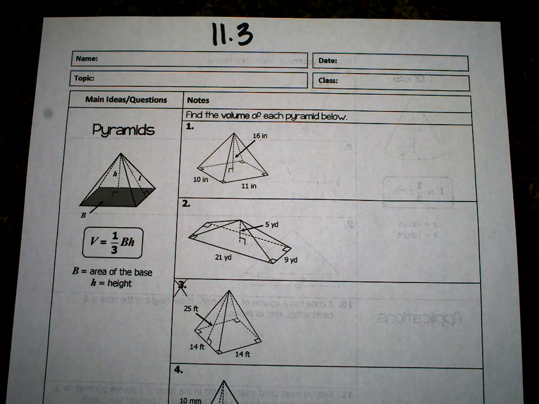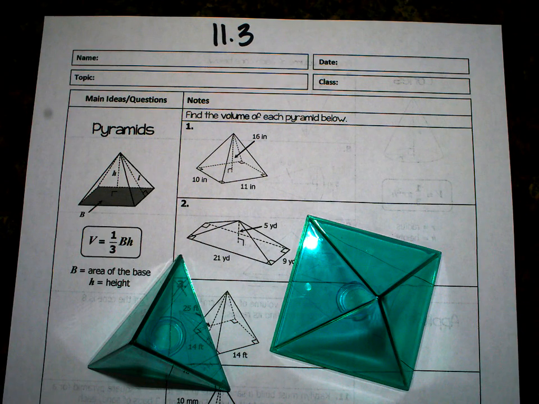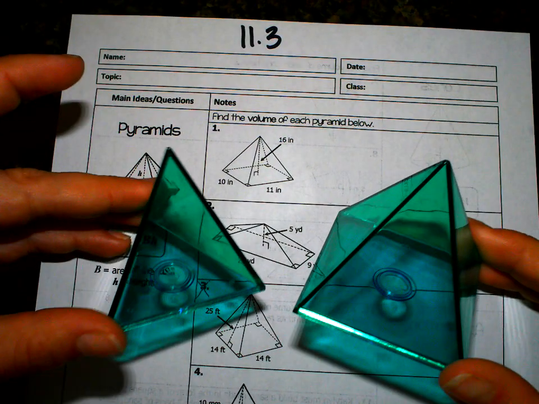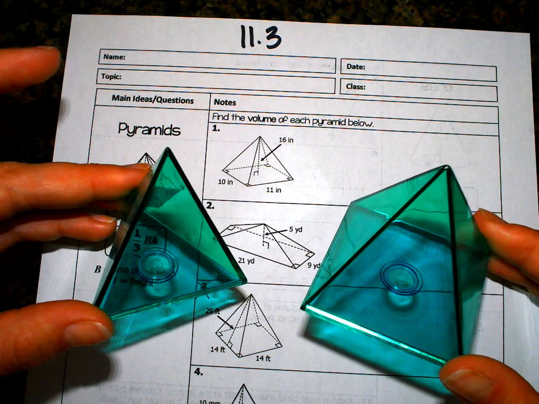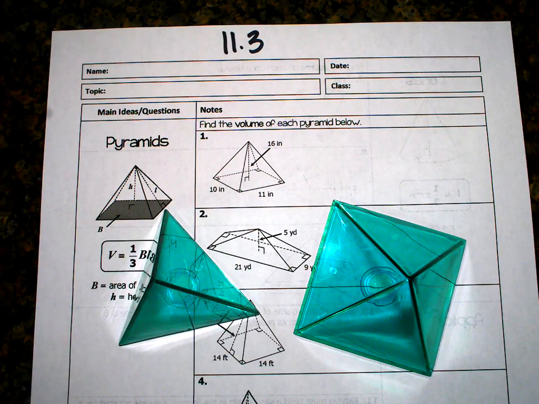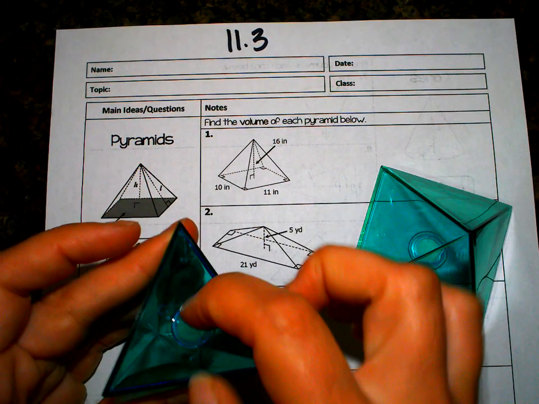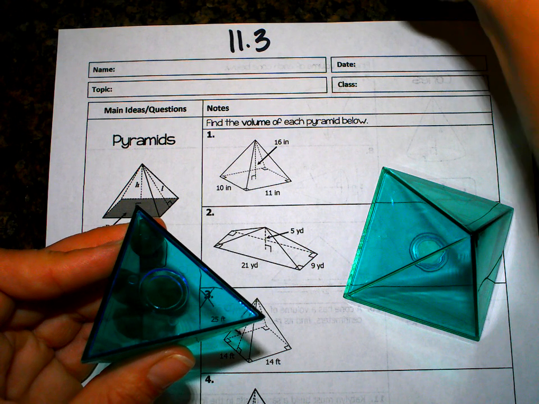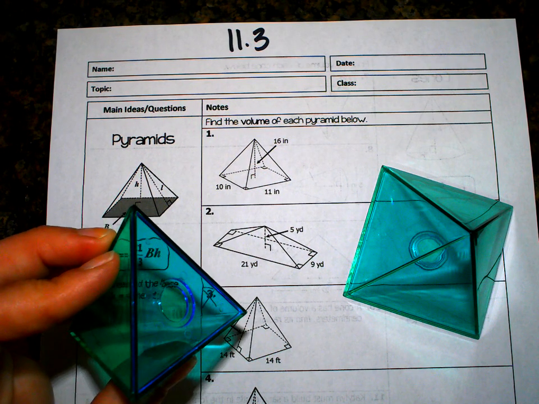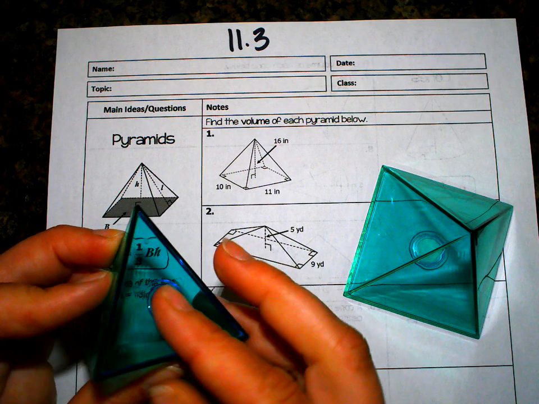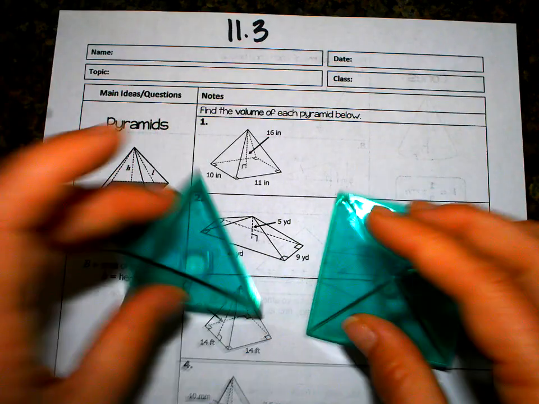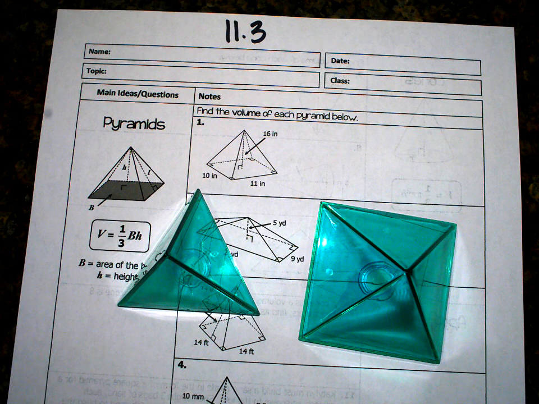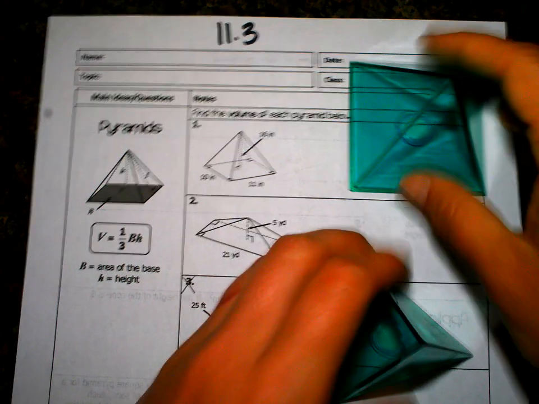So this front side of our notes is going to be all about pyramids. Pyramids have a square base or they have a triangular base. So here's two pyramids. On these pyramids, a square base or a triangular base. And for us to find the volume, if I were to fill this pyramid up with water, and I wanted to know how much water would go inside it, then I would be finding the volume. Same thing with this one.